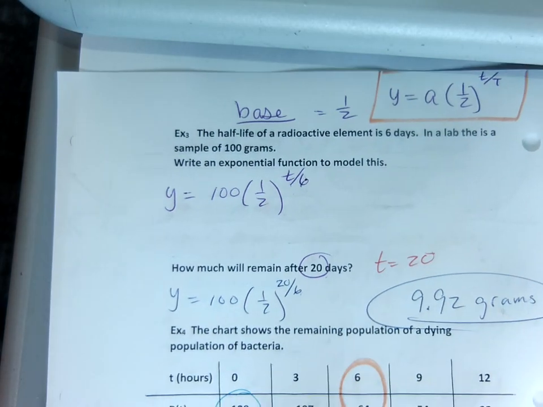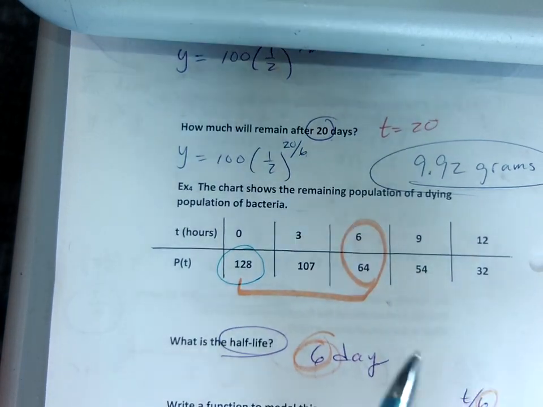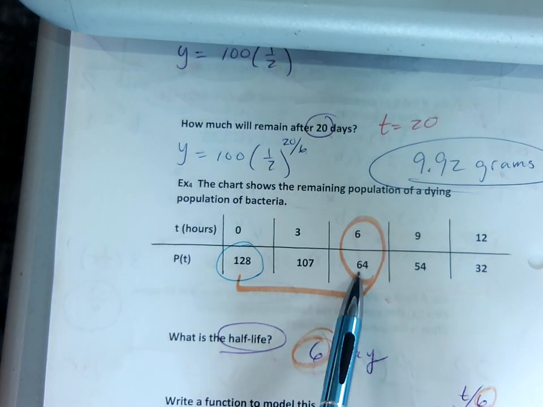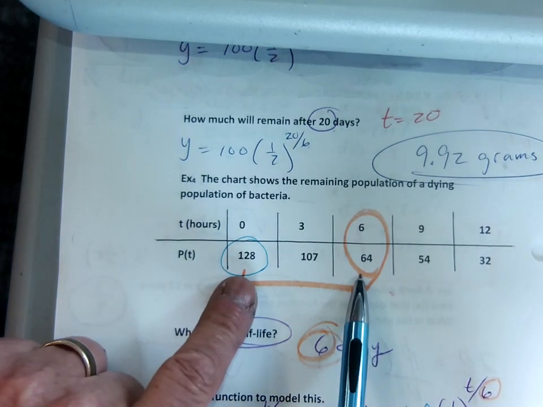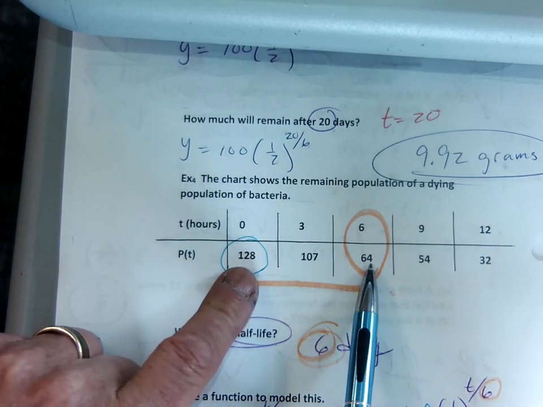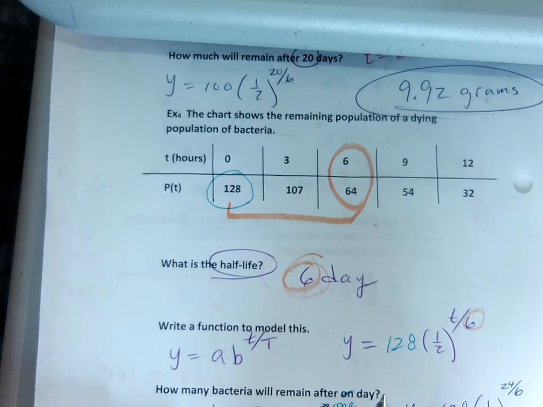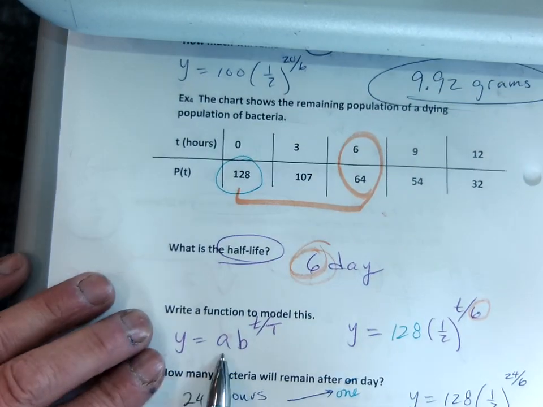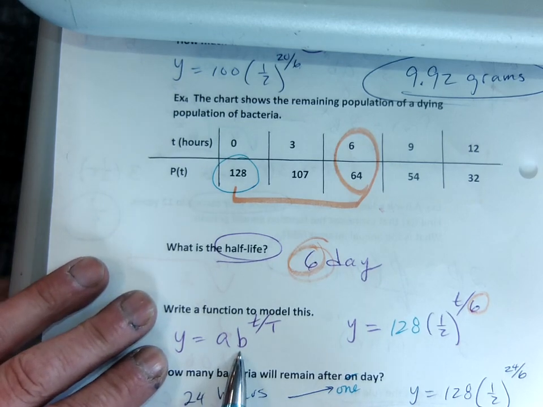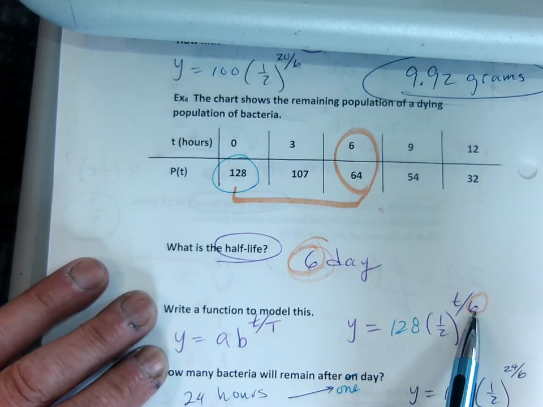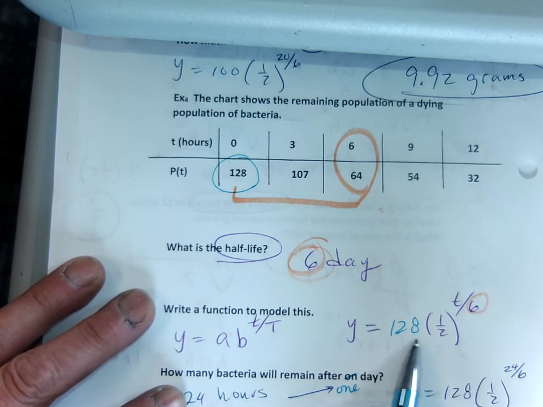Example 4 is a little bit different. It's like a real-life experiment. We started with 128, and we saw it slowly dissipate. The half-life, 128 to 64, is 6 days. It took 6 days for that to happen, so my half-life is 6 days. I use my formula, y equals a, beginning amount, times half, to the t, total time, over the cycle of time. I knew my half-life was 6. My starting amount was 128.